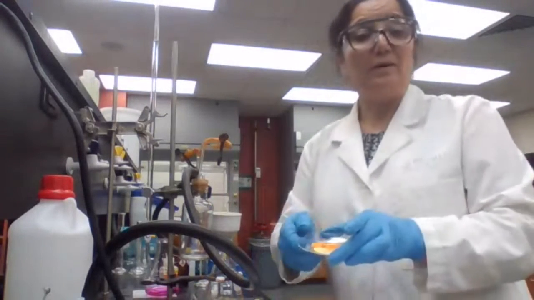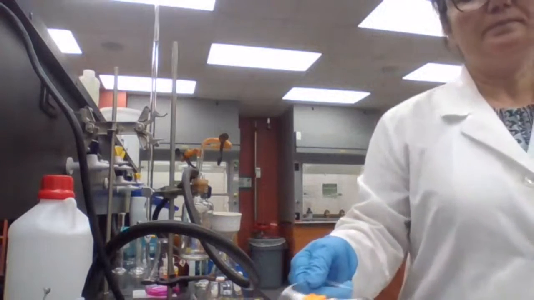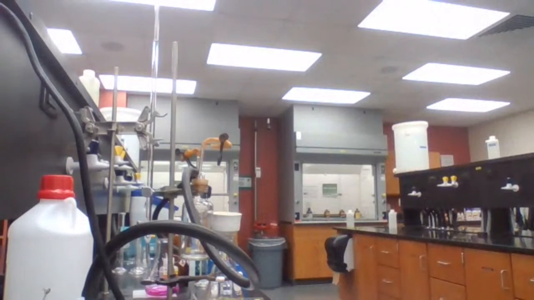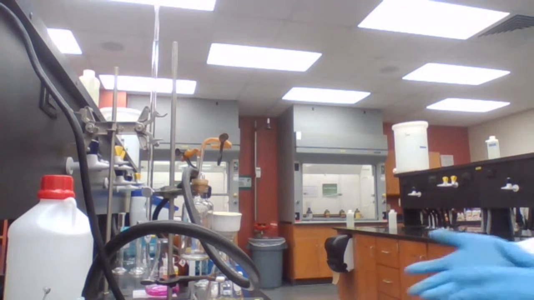Going to leave it in the oven to dry before the melting point. It should dry soon.